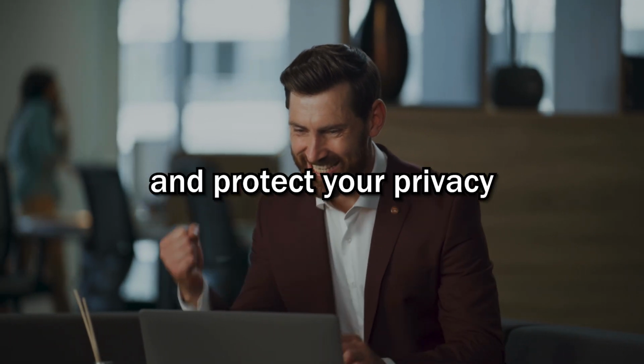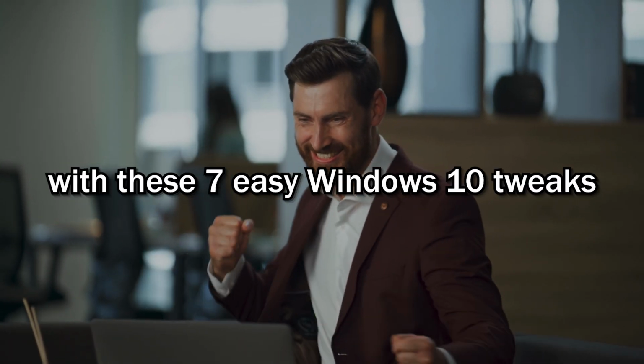Speed up your PC and protect your privacy with these 7 easy Windows 10 tweaks.